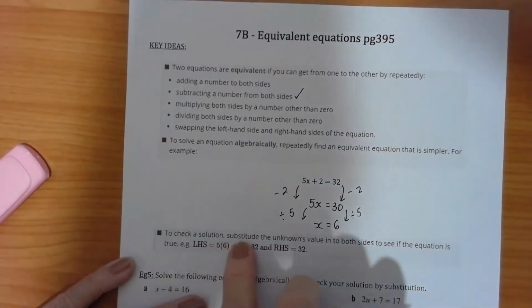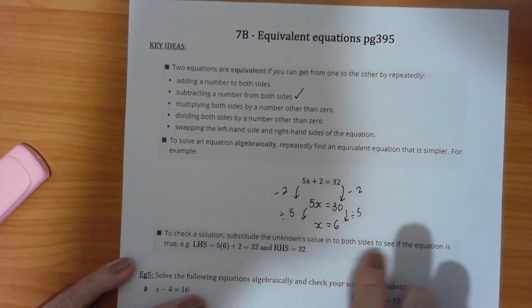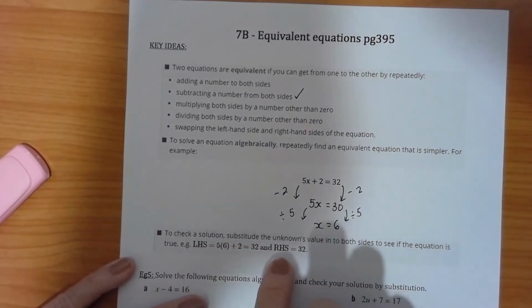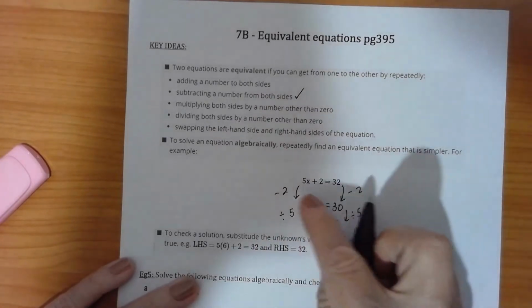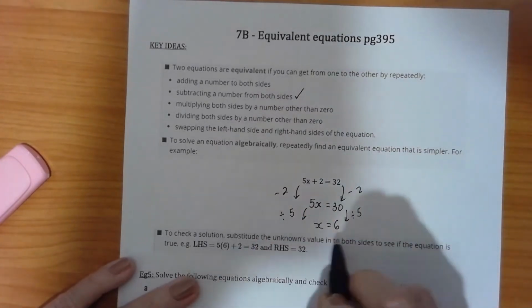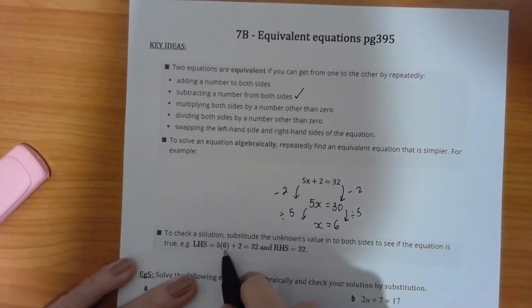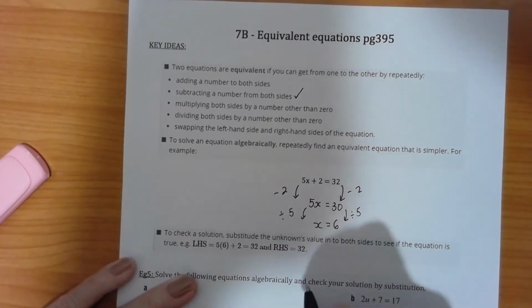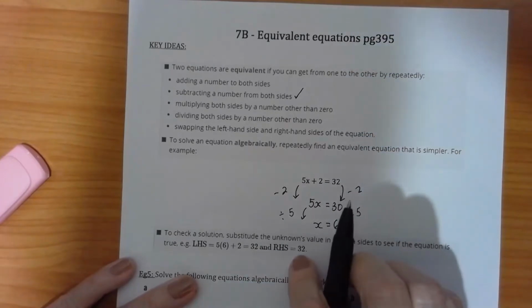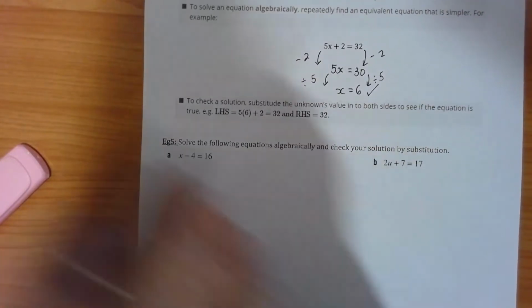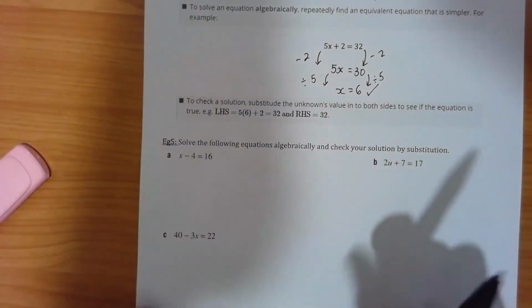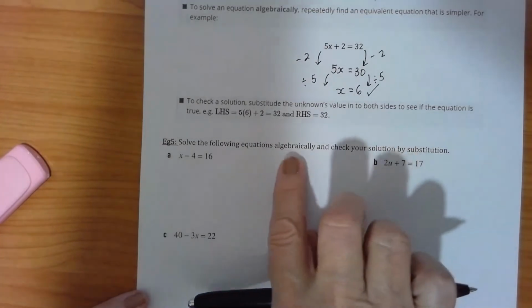So it says to check a solution, substitute the unknown value into both sides and see if the equation is true. So that's what happened up here. They took the left-hand side, 5x plus 2, and they put a 6, the thing we got, where the x is. So they got 30 plus 2 is 32. And then they took the right-hand side, and the right-hand side is 32, so that we know this answer is right. There's a check.